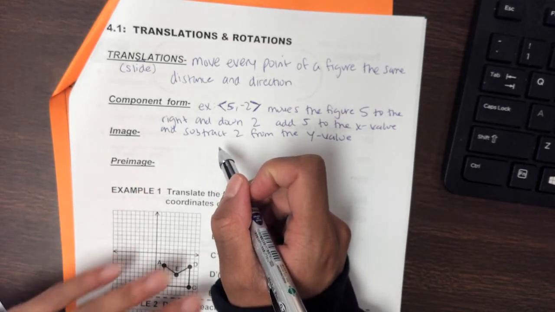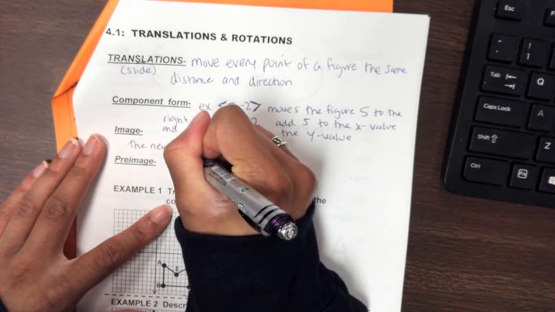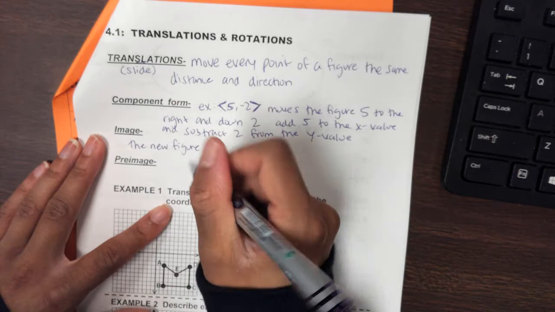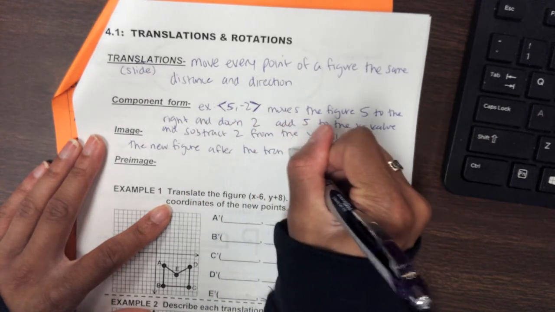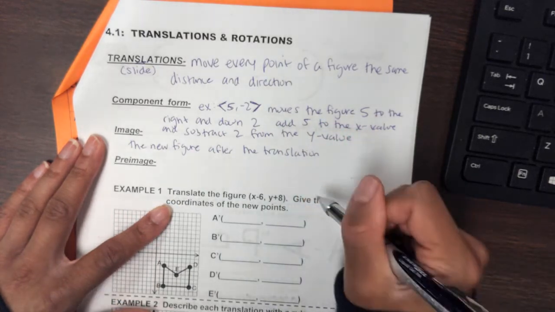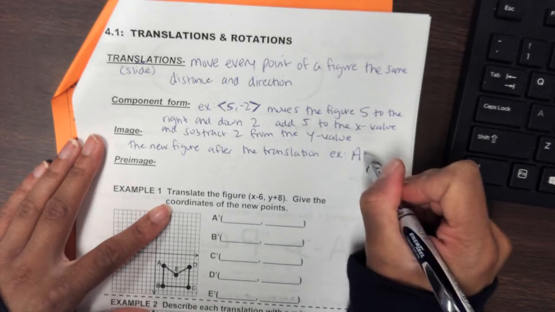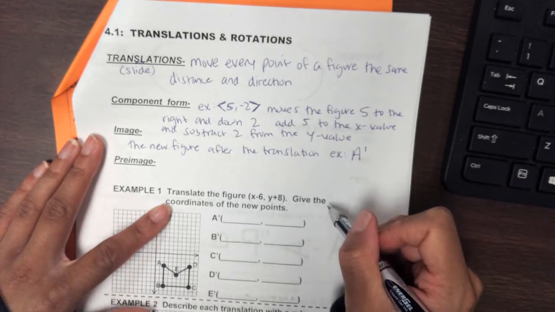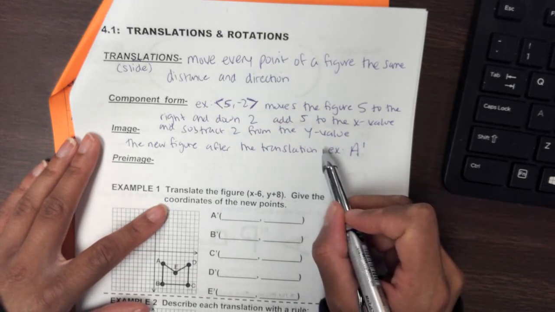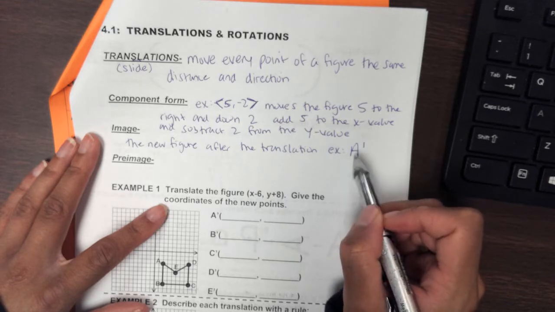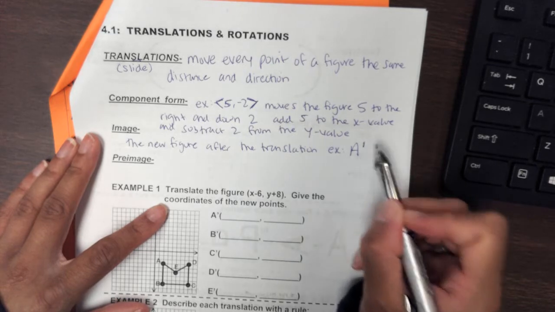Now an image is the new figure after the translation. Okay, so that also can be written, for example, as A prime. A prime, that is the image. So if I started one way and I moved it over, I slid up or down or left or right, the new image would be that figure prime. So that is what this means, prime.